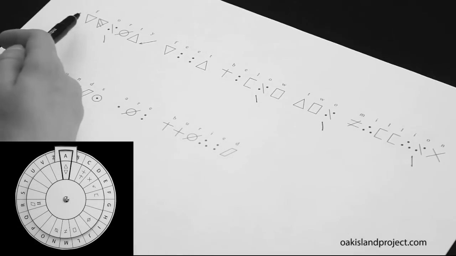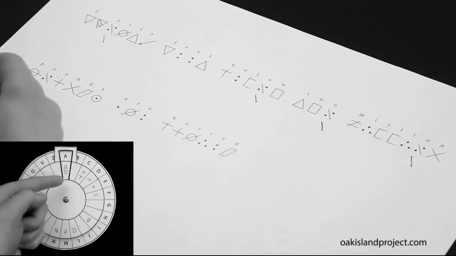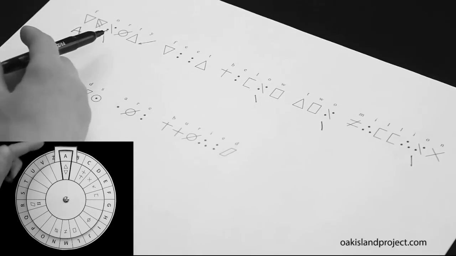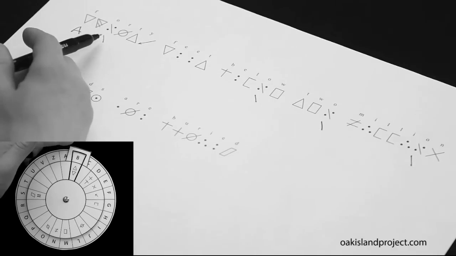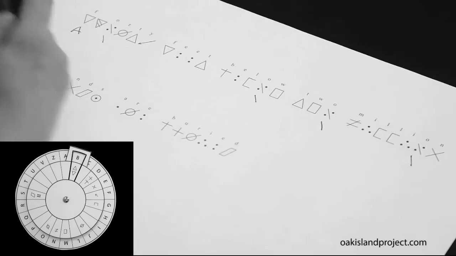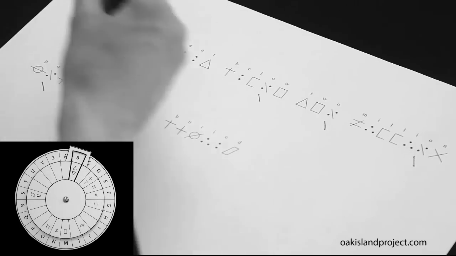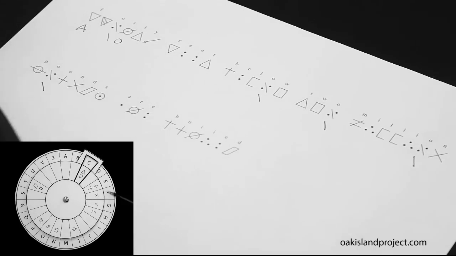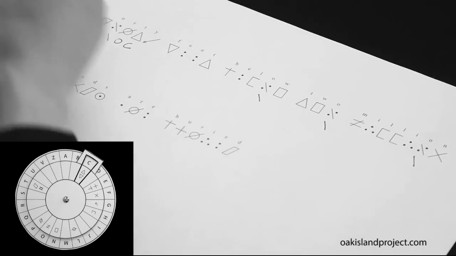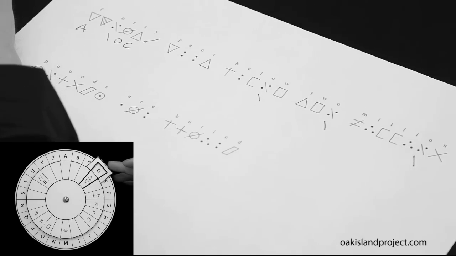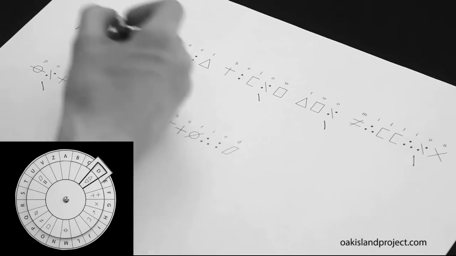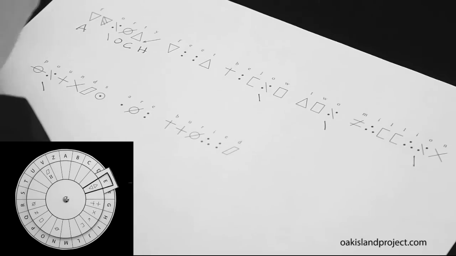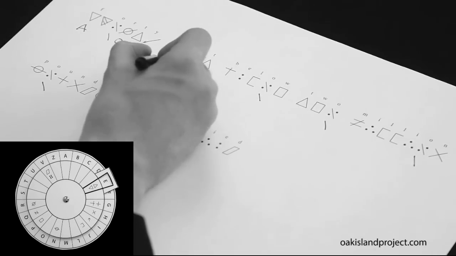As we see on the wheel, the triangle is an A, so we write A. Then we should turn our cipher wheel only one step, because we ignore the crossed out triangle and arithmetic symbol. And then we get an O. Write that. One step. Read the triangle, it is C. Turn once again. And the arrow is H. One more. The triangle is E.